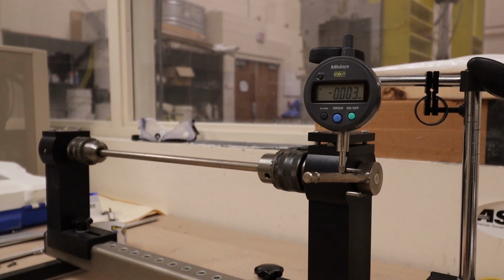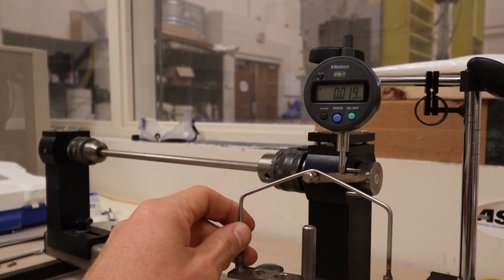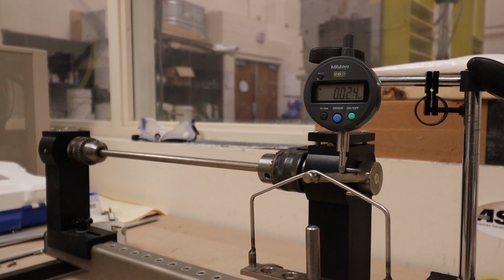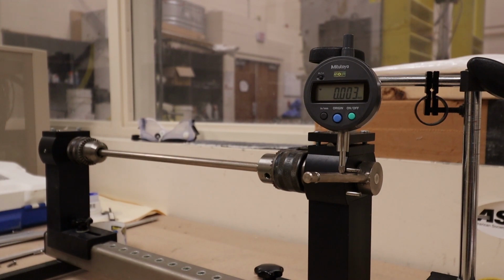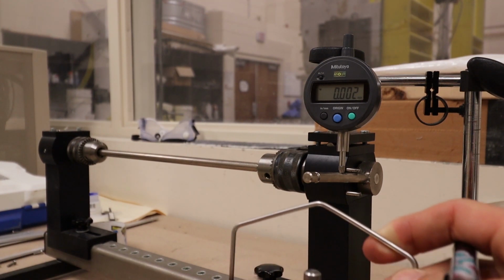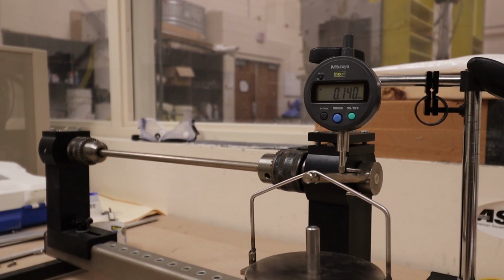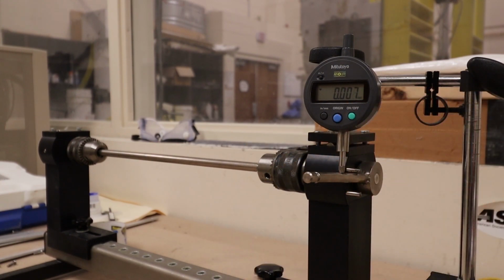Our initial reading, what we're going to say, is at negative 0.003. So this is 100 grams. So here is 0.24. So we'll take that off. So the new zero is 0.002. And now I'm going to add 500, so 0.5 kilograms, 500 grams. You can see the value is 0.144. So we'll take this off.